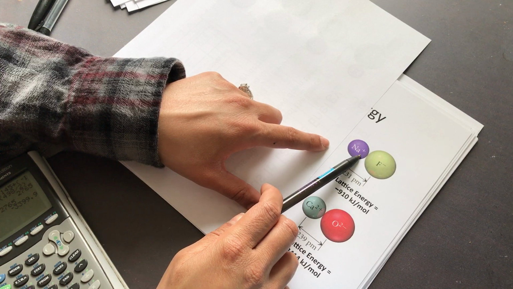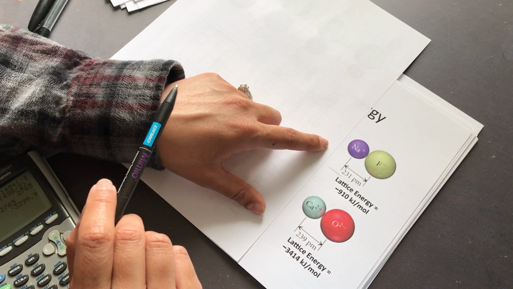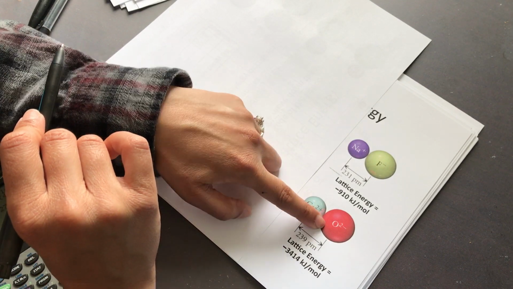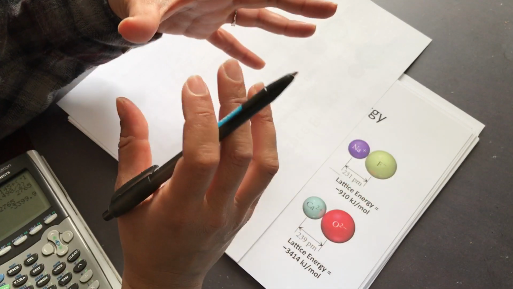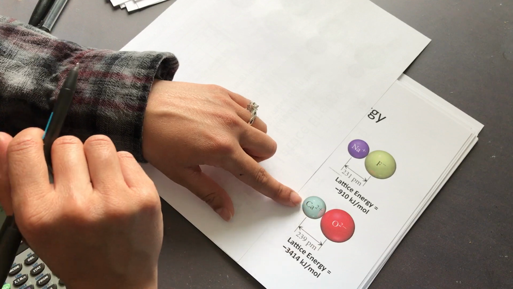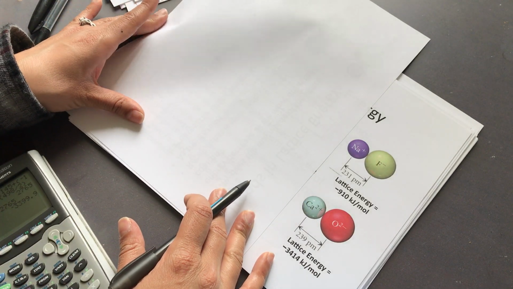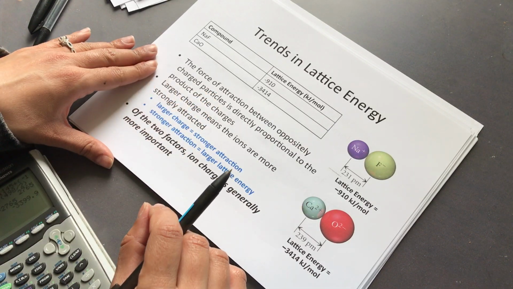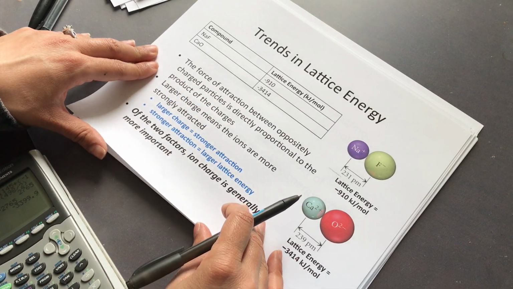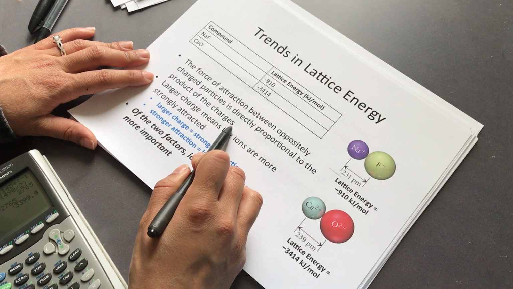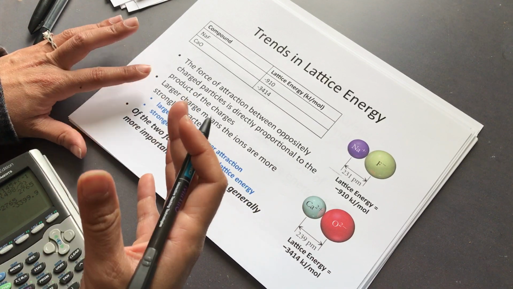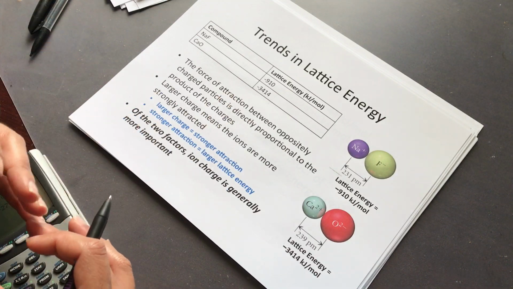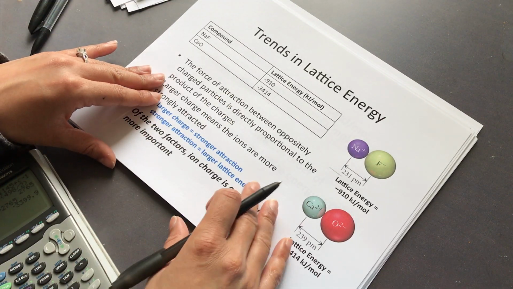Notice how sodium has a +1 and fluoride has a -1, so they're attracted to each other. But then calcium has a +2 and oxygen has a -2. They're attracted to each other even more because the magnitude of the charge is larger, therefore releasing even more energy. So the force of attraction between oppositely charged particles is directly proportional to the product of the charges. The larger the charge, the more attracted they are towards each other, and when they're more attracted towards each other, they release a higher amount of energy.